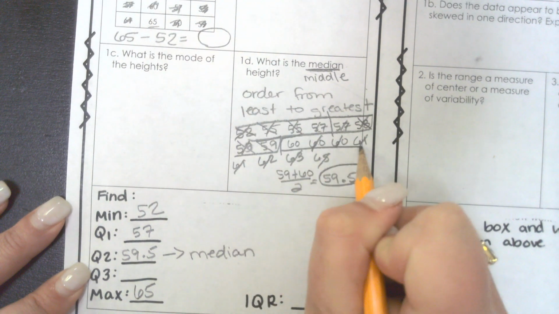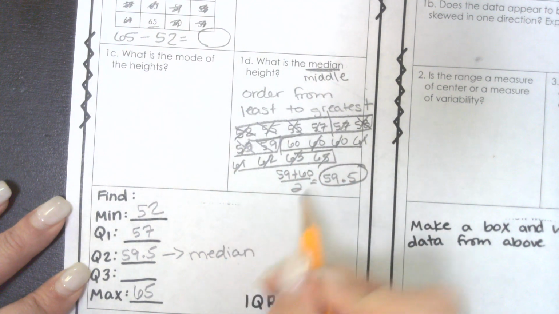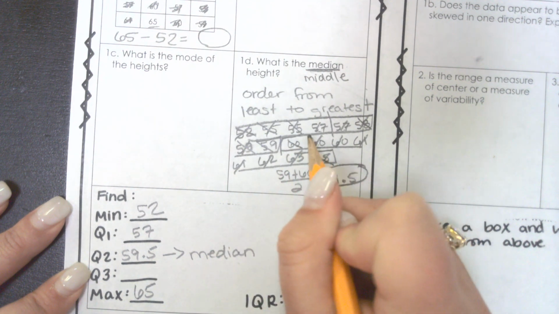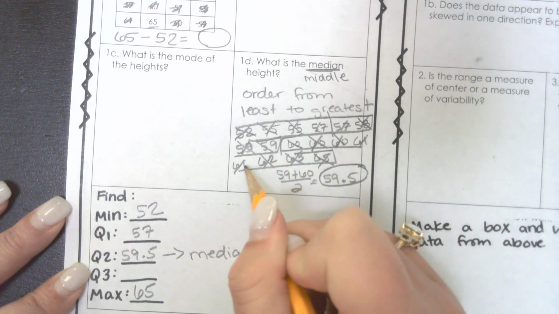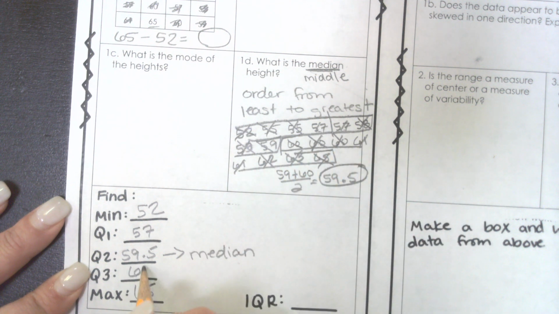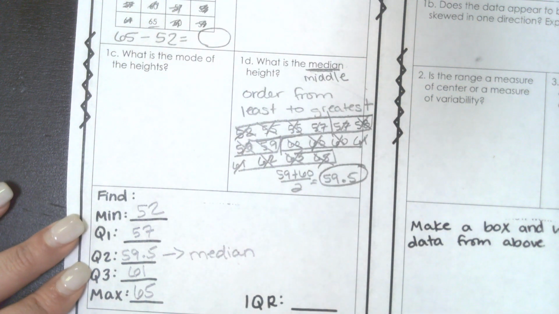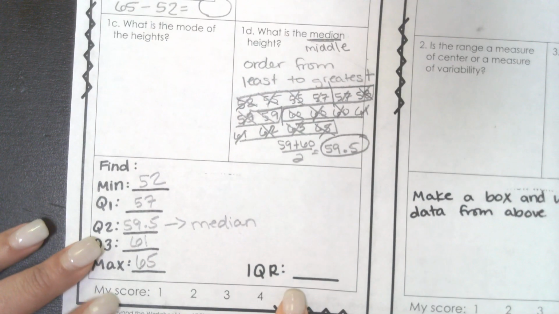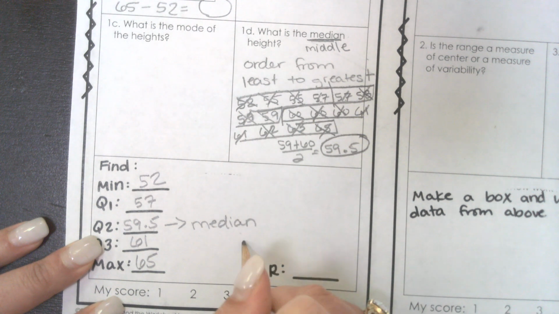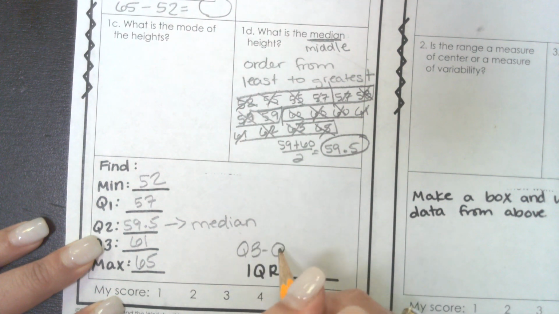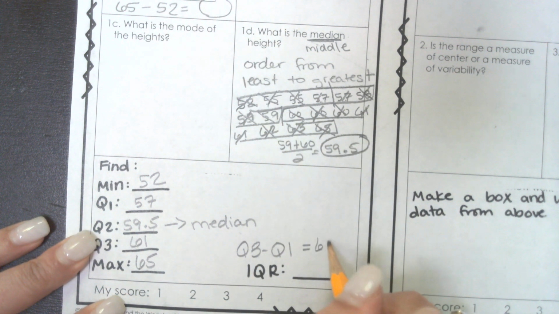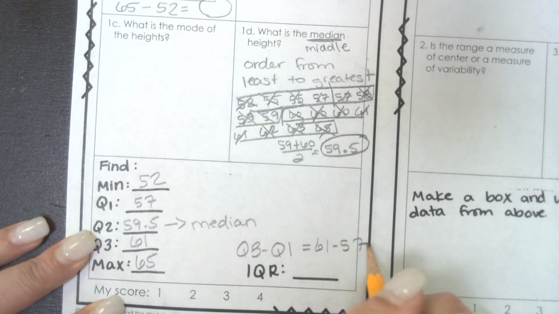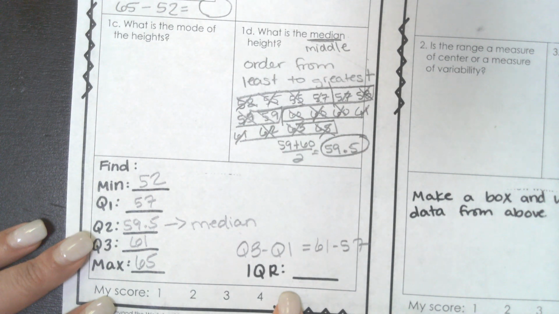And then Q3 is the middle of the upper half. So all of these numbers. So I go back and forth, back and forth, back and forth. And I get 61 and 61, which means my Q3 is 61. To find the IQR, it is Q3 minus Q1. So I would do 61 minus 57, and that would give me my IQR.